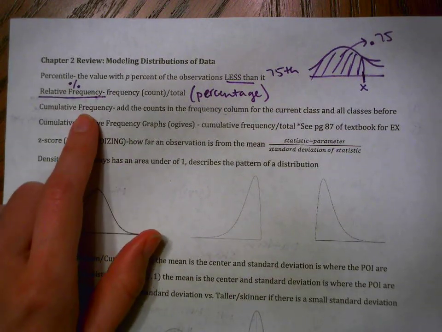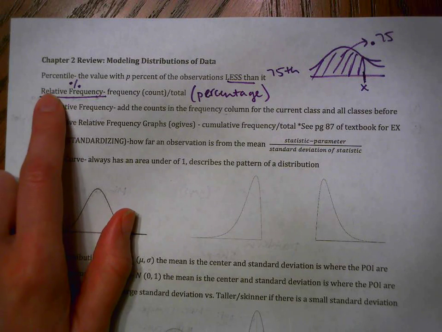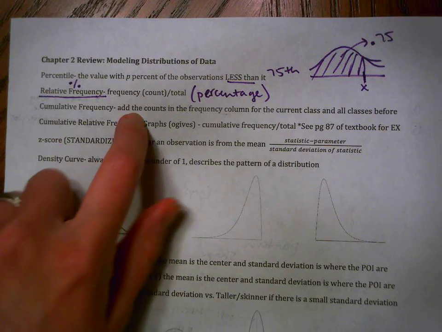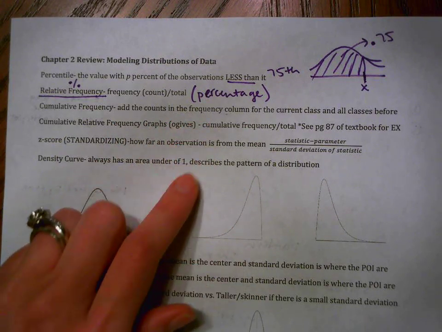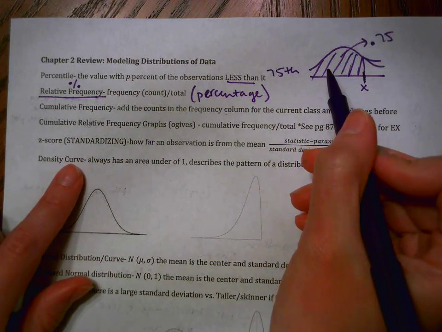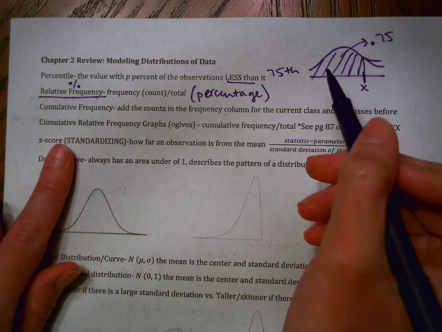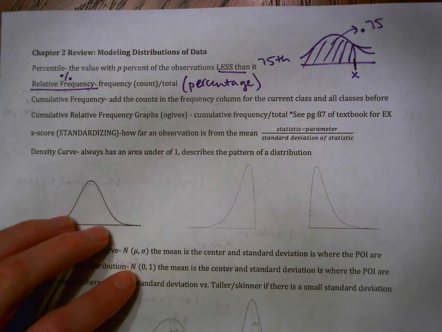Now if it says cumulative frequency, notice it doesn't say relative. Okay, so without the relative, it's just a count. You don't divide by the total. But cumulative means you add up the counts in the frequency column for everything before it. So it's the same idea as you add up as you go. So if there's 5 here and that's not going to be clear. We'll talk about that when we get to a problem. But just know you're adding as you go.